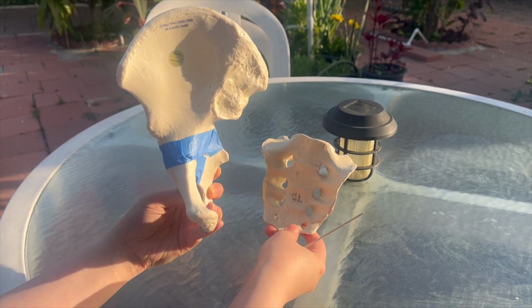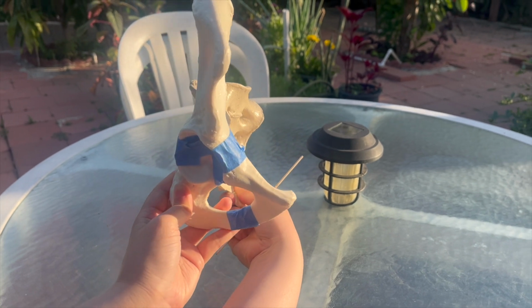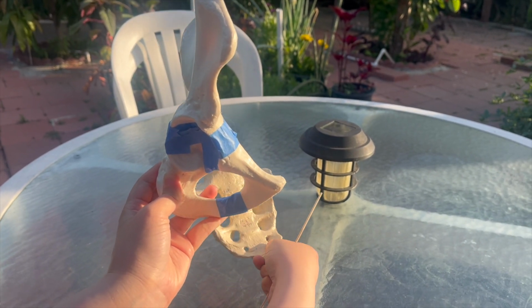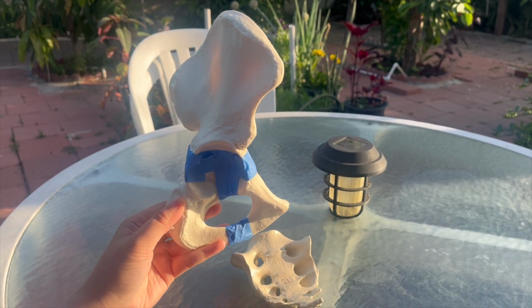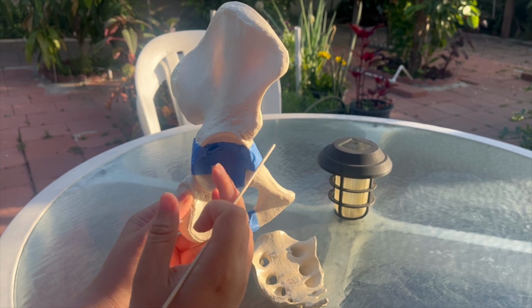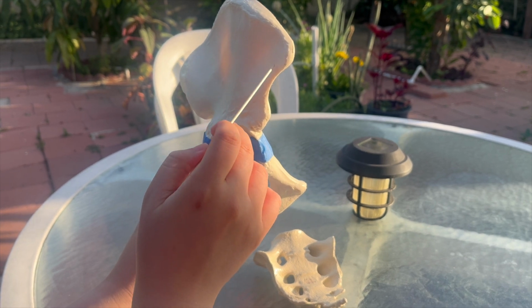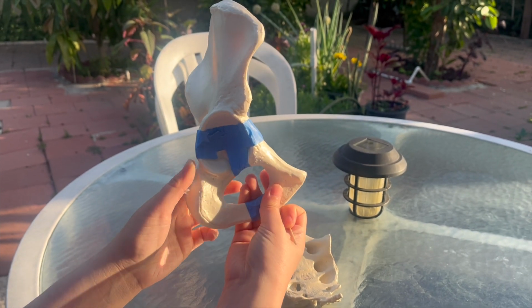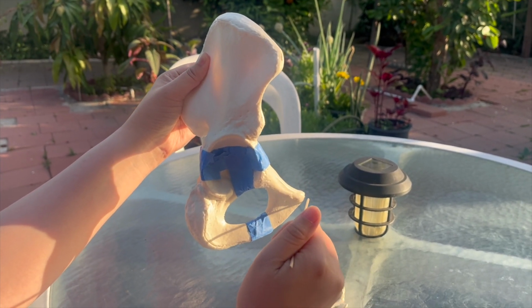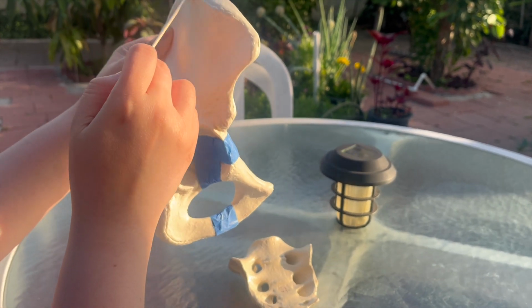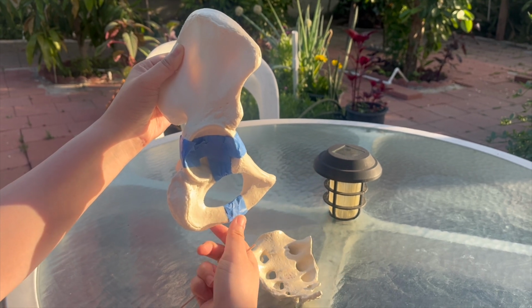So I'm going to go ahead and tilt this to the lateral view. So you can see this is the lateral view. This is how you would see it from looking at the side profile of someone. And remember, this is the right os coxae. The tapes here are to mark the fusion of the three bones. The os coxae comes from the fusion of the ilium, the ischium, and the pubic bone. Okay, so again, this is the ilium, the ischium, and the pubic bone.